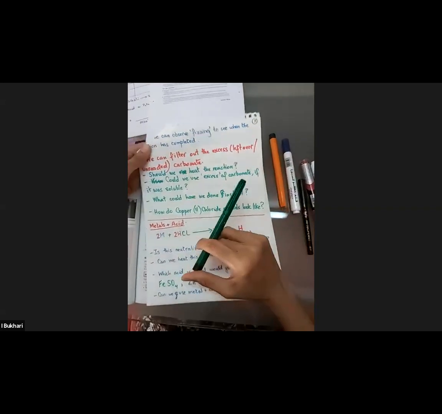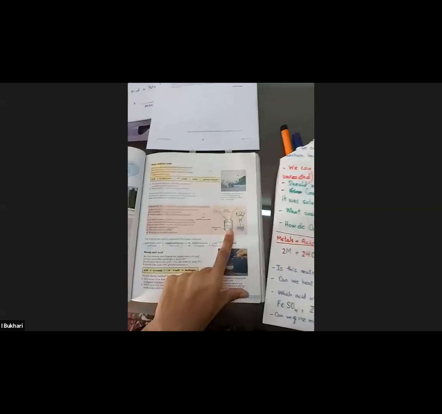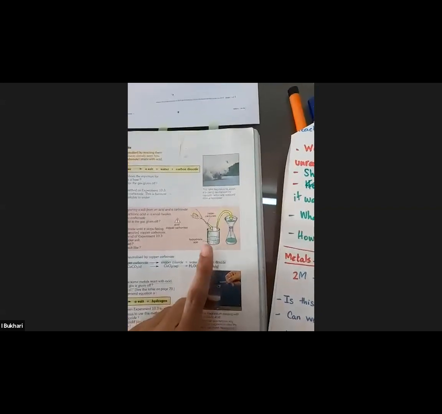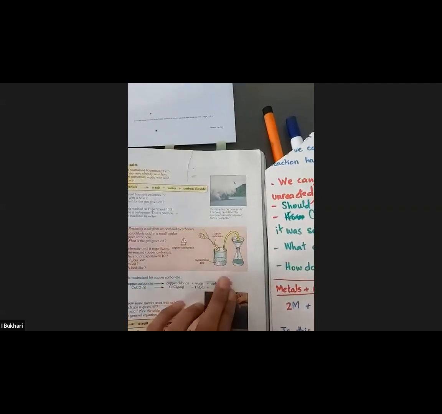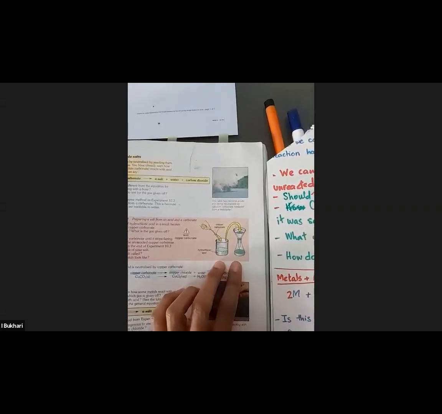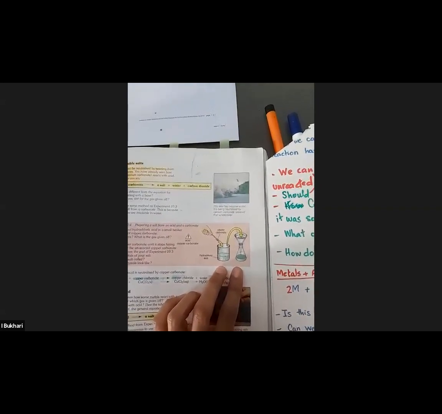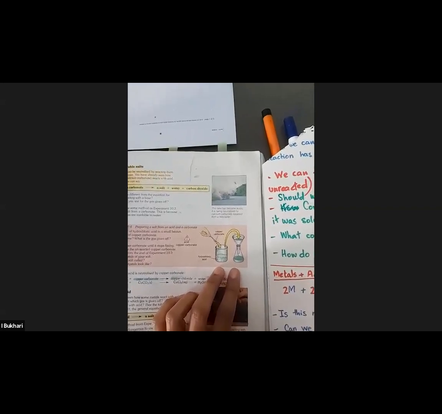Okay. Now, should we heat this? Should we use heating in this experiment? Yes or no, and why? Should we heat this reaction? Do you think we should have used a heater or some heating source? Not a heater, but a heating source.